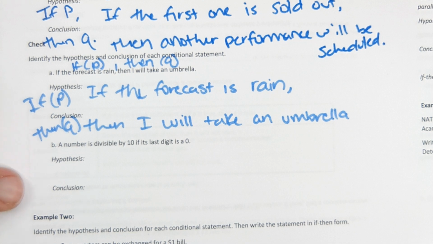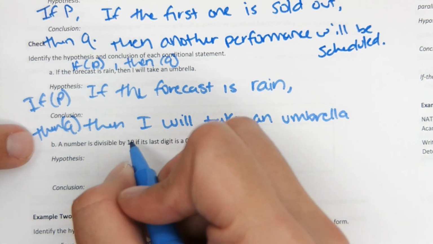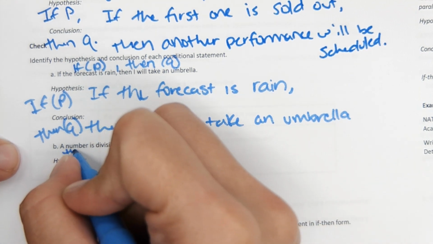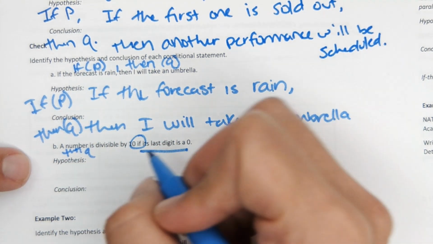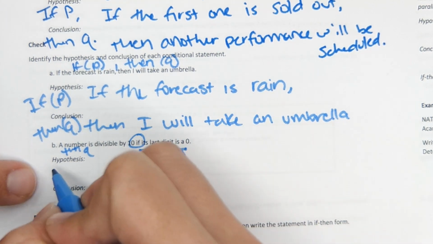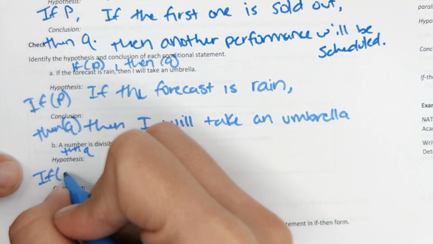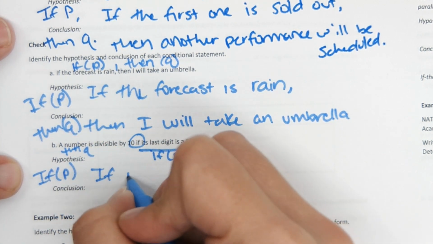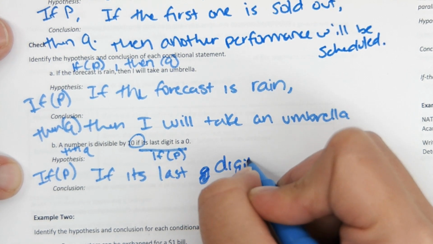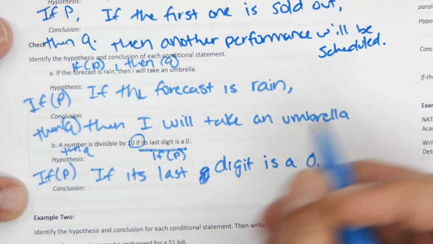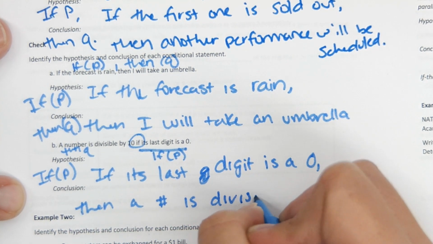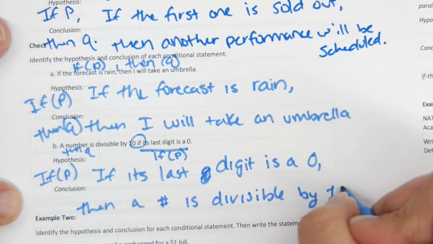And in this example here, they switched up that order again. If is right here. If the last digit is 0, then a number is divisible by 10. So this is the if P. So the hypothesis is if its last digit is a 0, then a number is divisible by 10.